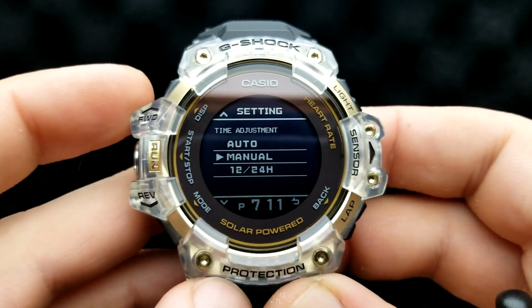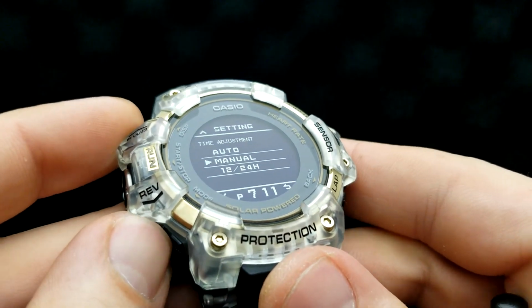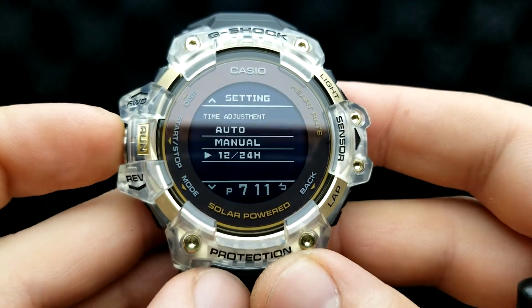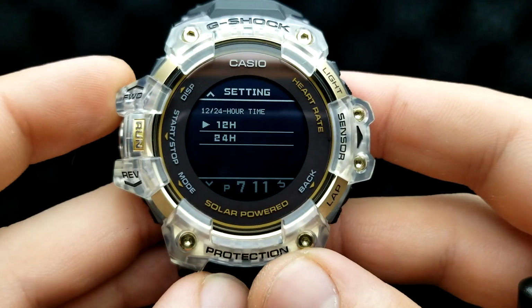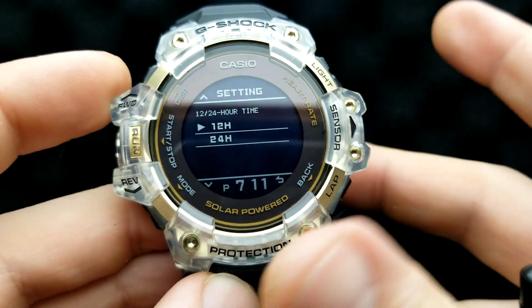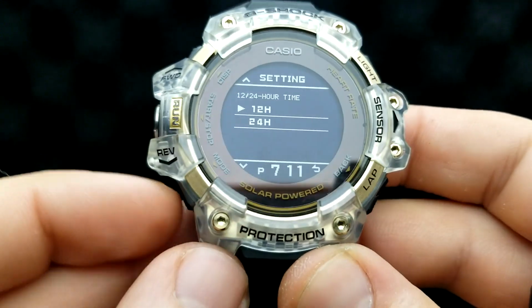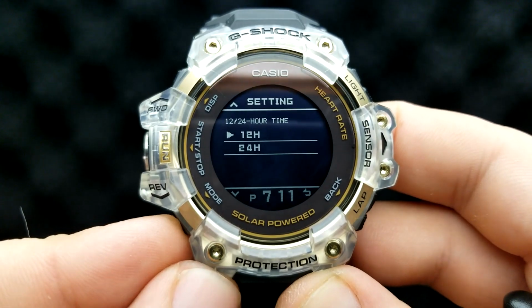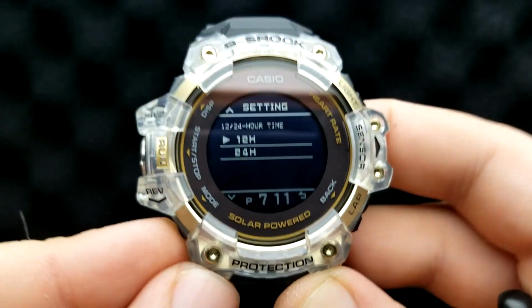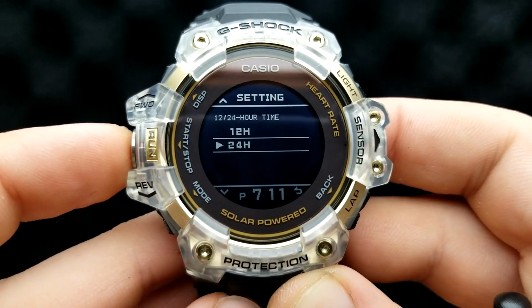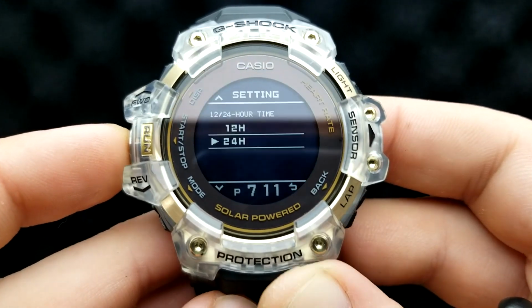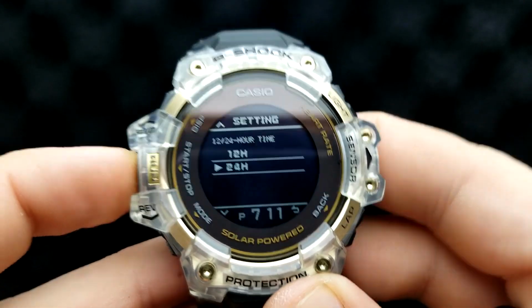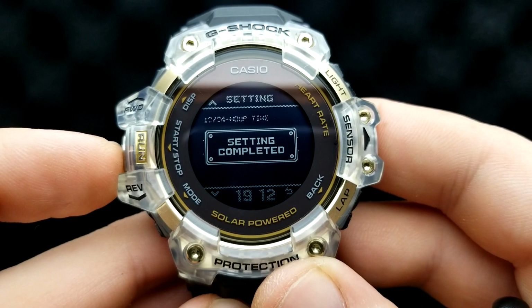Next up, press the lower left button, and then run to enter our 12 or 24-hour time format. I'm going to switch it to 24-hour time format by pressing the lower left button. The arrow moves to 24-hour. Then once done with that, I'm going to press the run and the settings will be implemented.